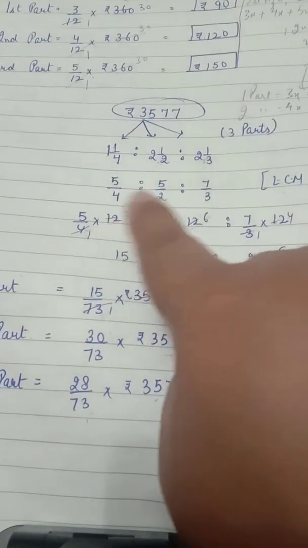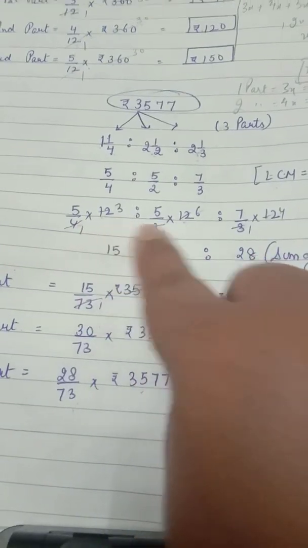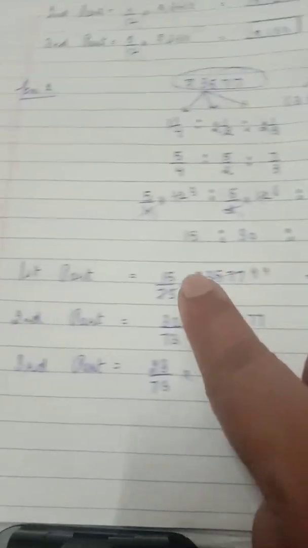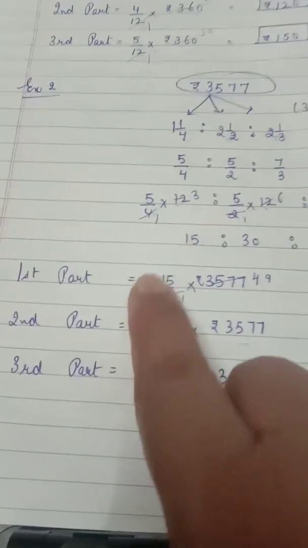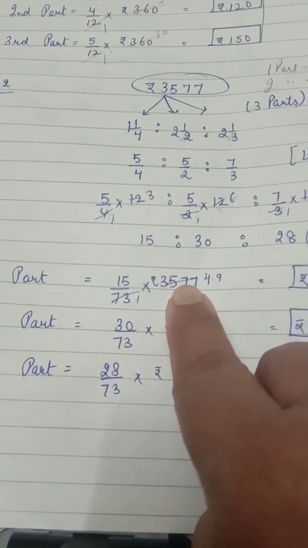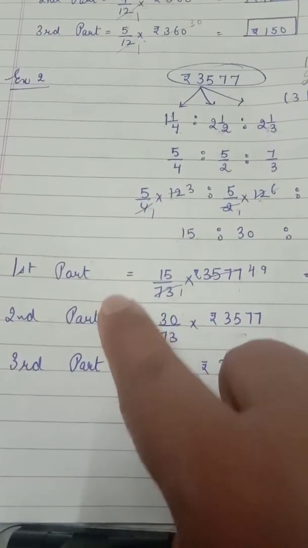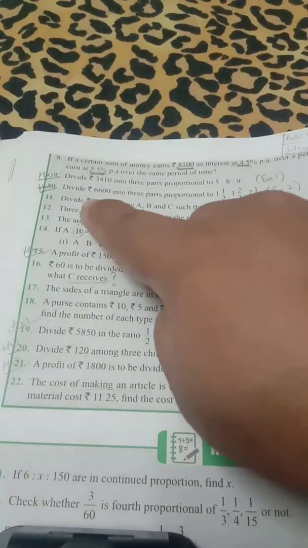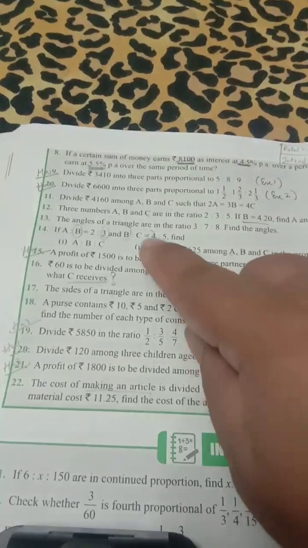Mixed fractions you change to improper, finding out the LCM. Then multiply each fraction by the LCM and your ratio will be converted into a whole number. And then you can either go for the X method or the direct method, like first ratio upon total of the ratios multiplied with whatever you want to divide. Similarly, you can find the first part, second part as well as the third part. Using the same method, you can go for question number 9 and 10. Now moving on to number 11.